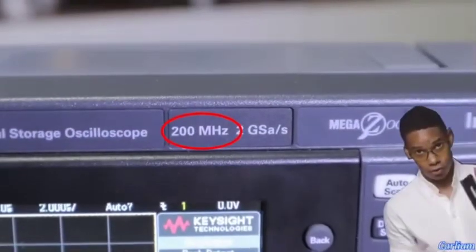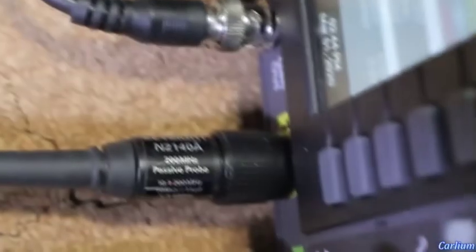Now here's some important information. A scope can measure up to its maximum frequency. A scope can measure frequency, and its probe rating is also written on it. So it's pretty fast. Wow. Would you believe it?